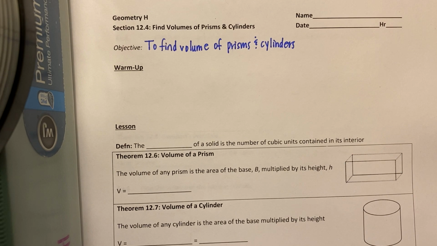And if you remember, prisms and cylinders all have two bases. So that's the big difference between pyramids and cones, which have one base each. And I think you'll actually find this a little easier than surface area, which is a good thing.